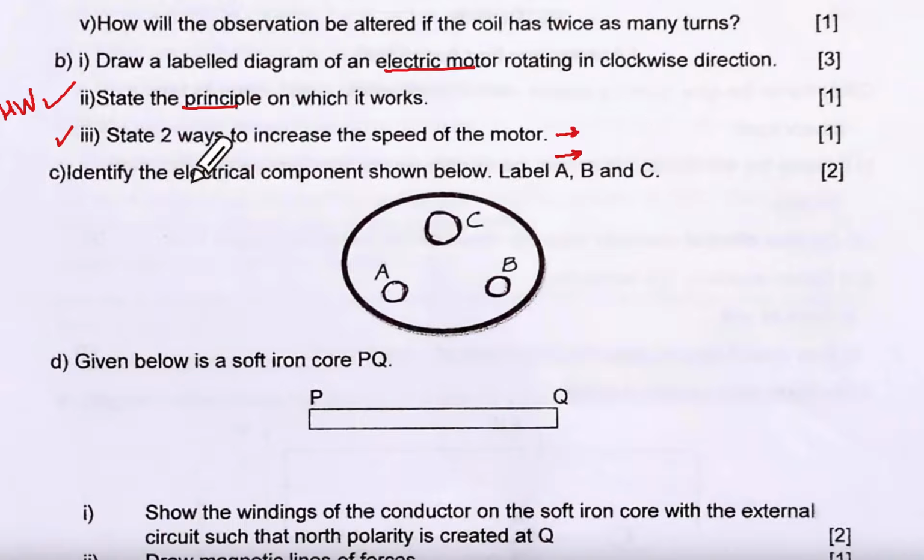Very good. Identify the electrical components given below A, B and C. Now remember I told you live is on the left in the plug, correct or no? Yes, ma'am. So this is a socket, so live will not be on the left, it will be on the right. So B is going to be your live, A is going to be neutral, and C will be earth.